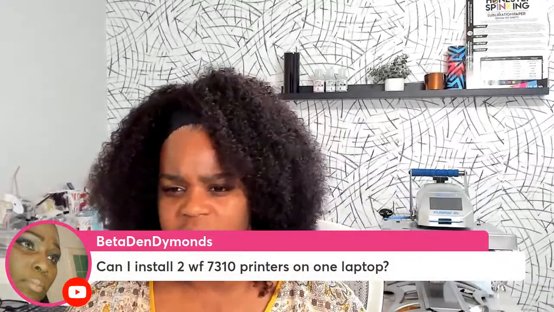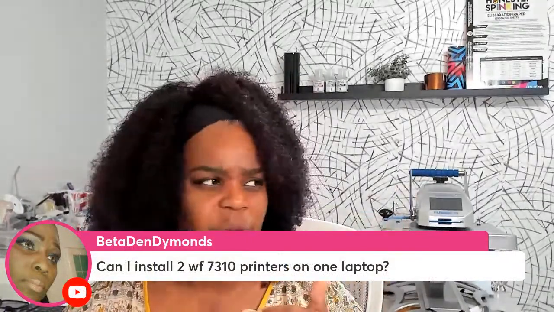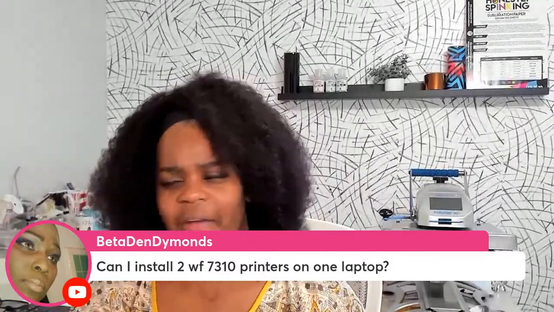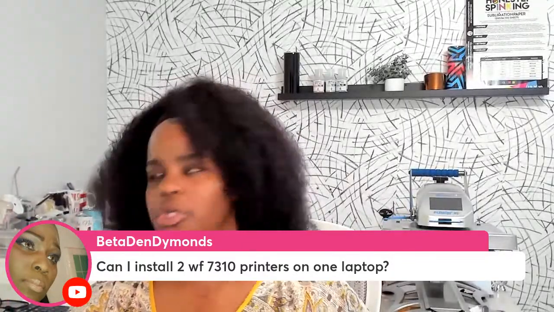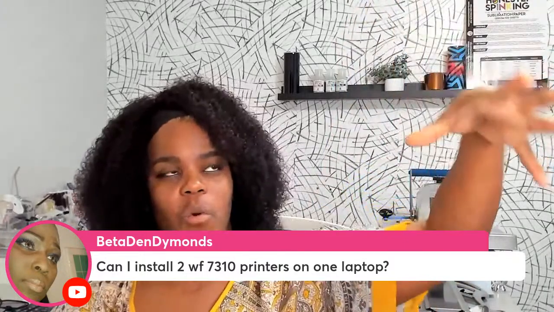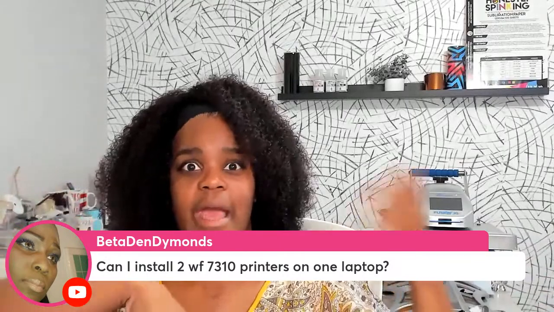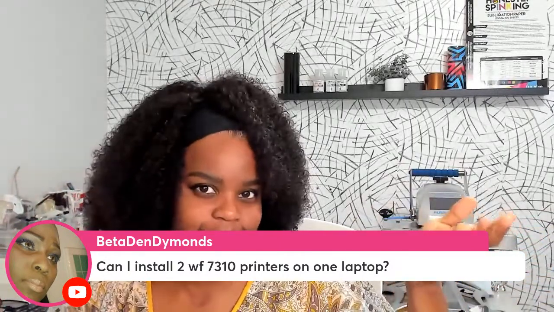Whatever the original one was with it, just don't ever do it. I don't remember what the number is. Just don't do it. Whatever it came with is what you should stick with. Can I install 2? Yes, you can. You can have as many printers as you want. We have on each computer in here, because it's connected to the Wi-Fi, 1, 2, 3, 4, 5, 6, 7, 8 printers.